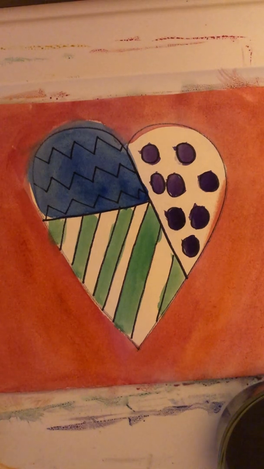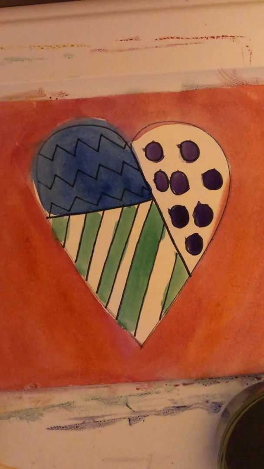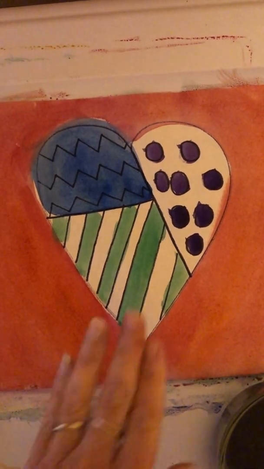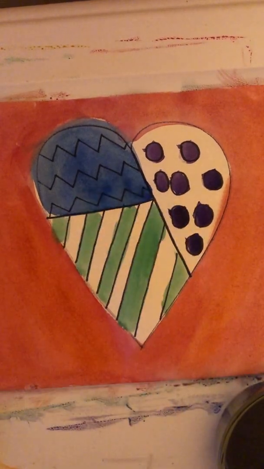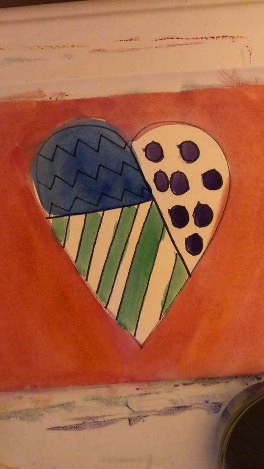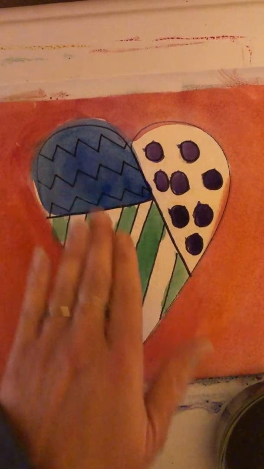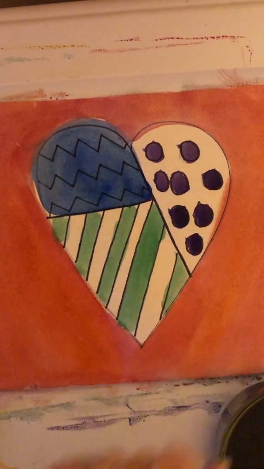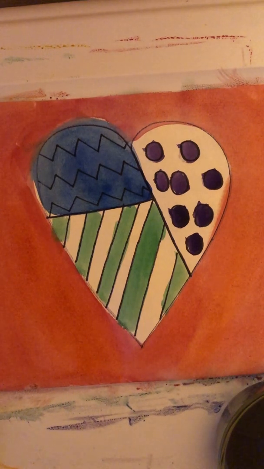you are ready to set it on the drying rack to dry. And I can't wait when I come back to see what color schemes you did. Because when an artist uses more than one color on their work, it's a color scheme. Today, my color scheme is red-orange, blue, green, purple, and white. So I can't wait to see what color scheme you did and what designs you put inside your Jim Dine inspired hearts. I will see you soon.